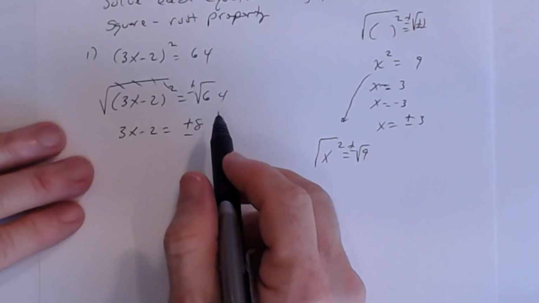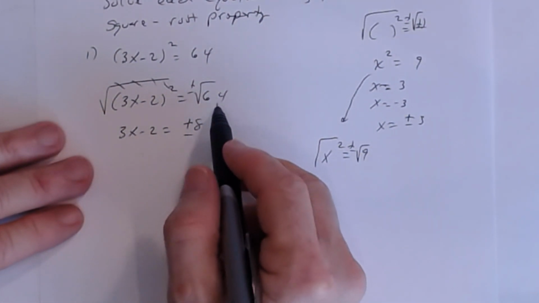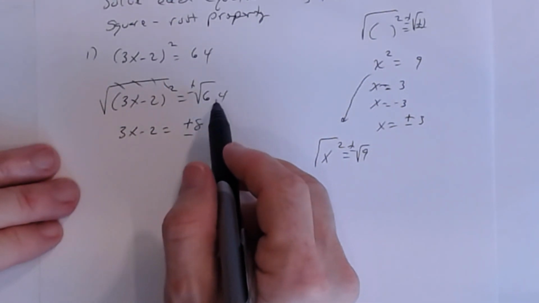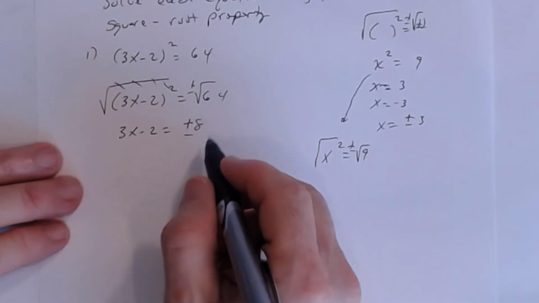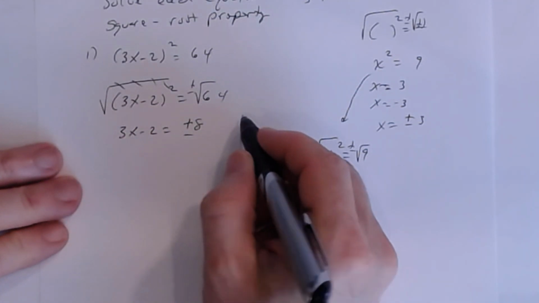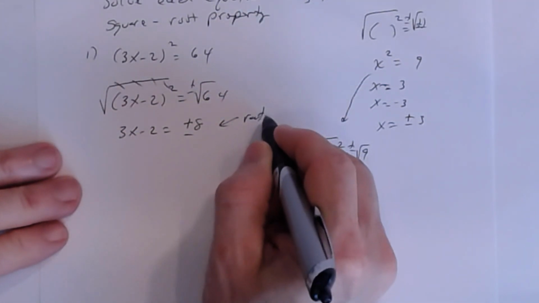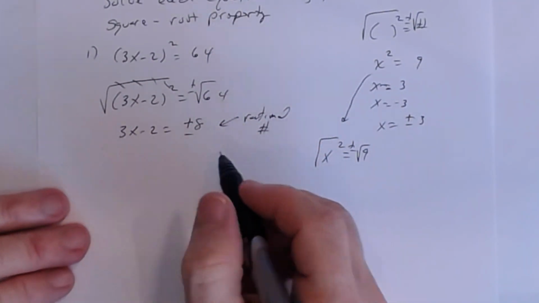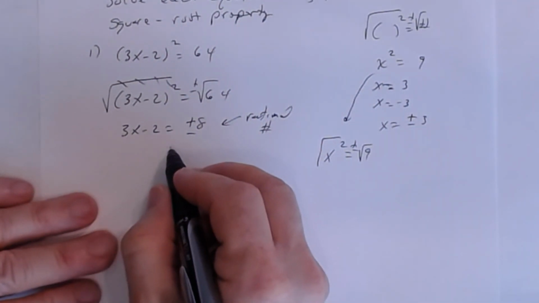Since 64 was a perfect square, you end up with a rational number. So 8 and negative 8 are rational numbers, and you can end up with rational solutions.